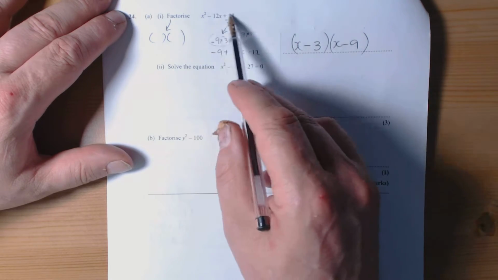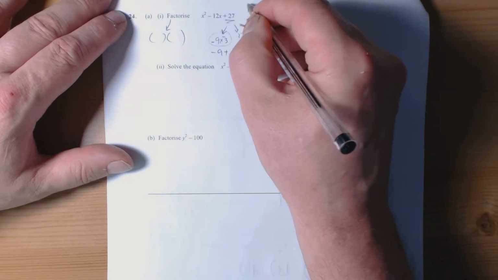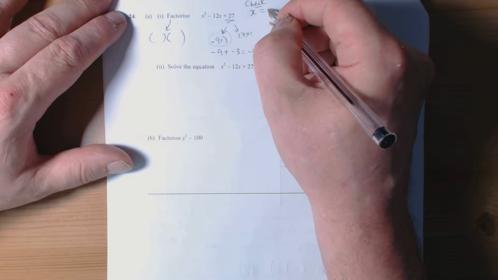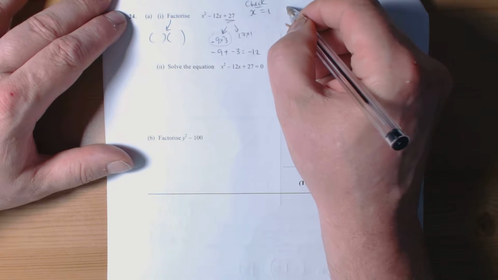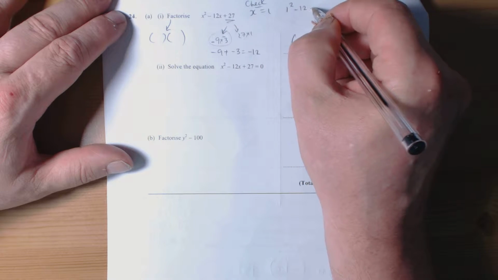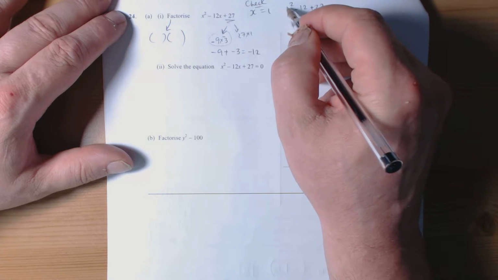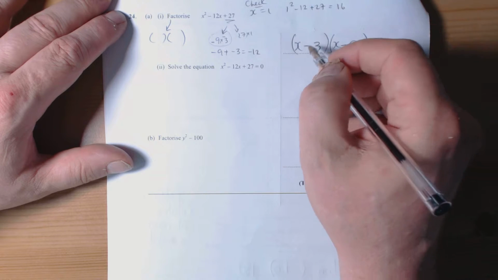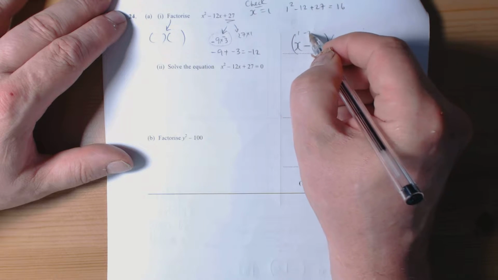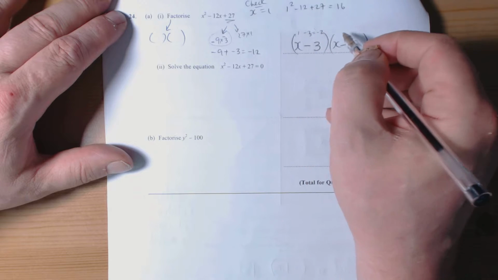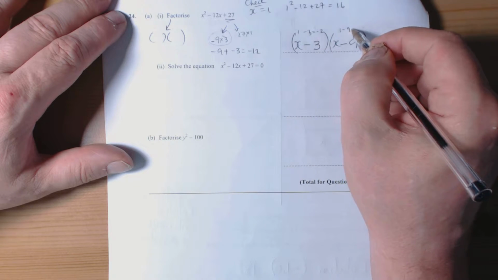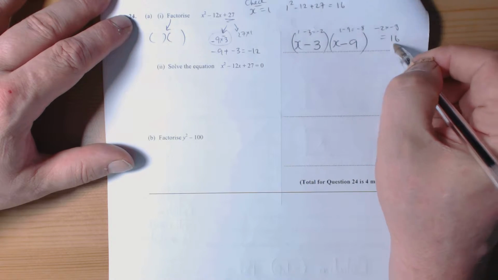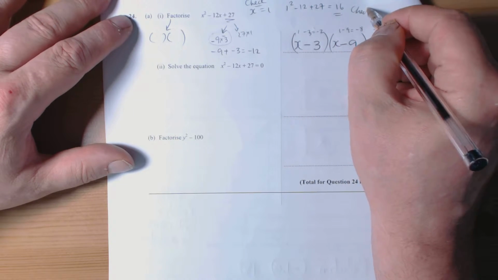Okay, our check would be to give x a value. So we could say what happens when x is worth 1. So we end up with 1 squared, take away 12, plus 27. So 27 plus 1 is 28, take away 12 is 16. So we've got 1 take away 3, which is negative 2. And then we've got 1 take away 9, which is negative 8. And negative 2 times negative 8 happens to be 16. So our check works.